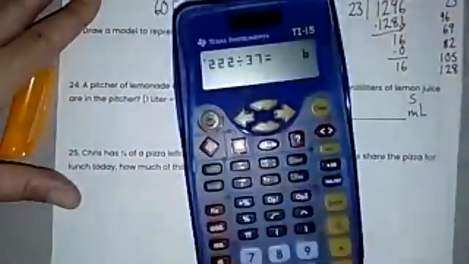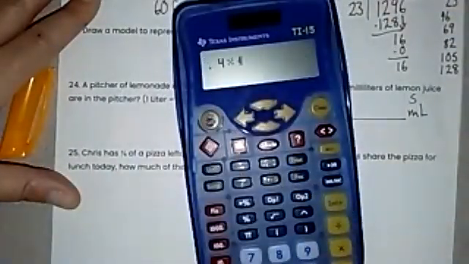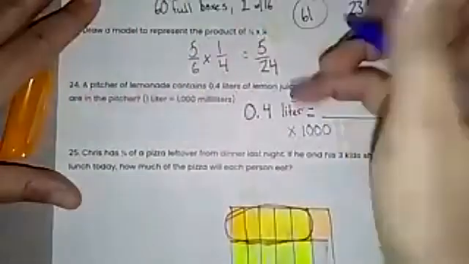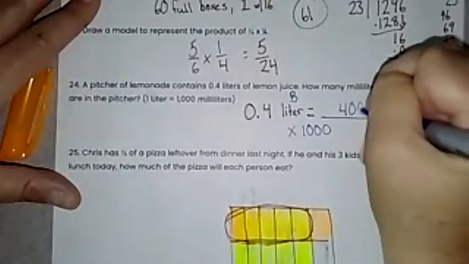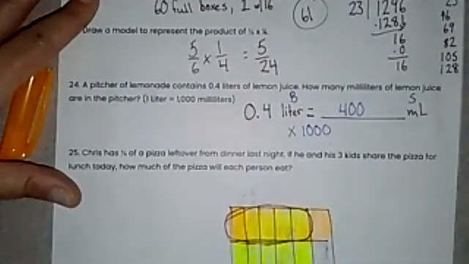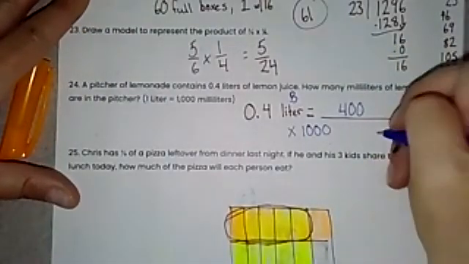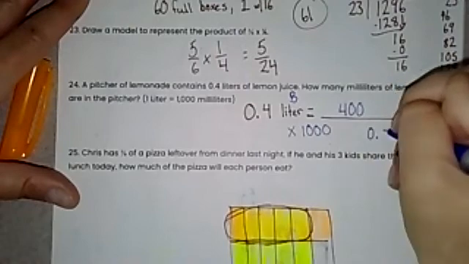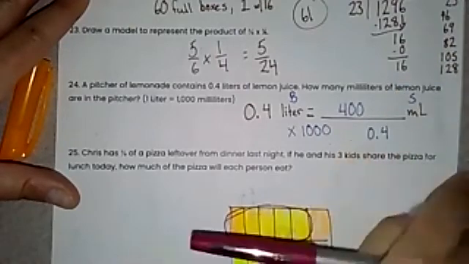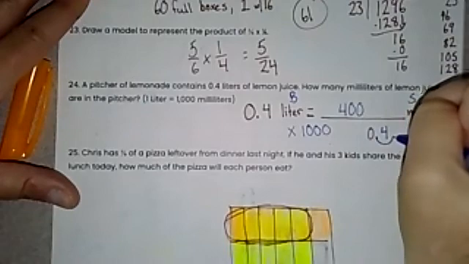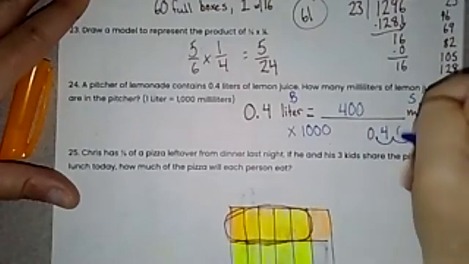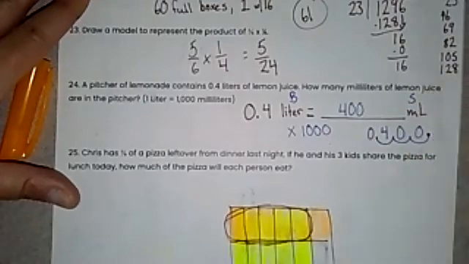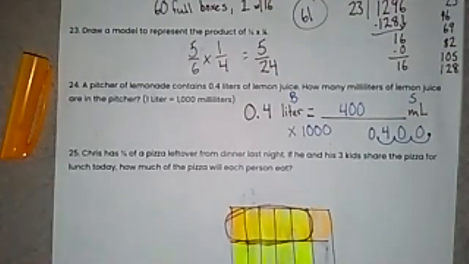So, I've got 4/10 times 1,000 equals 400. I could also do the thing where I move my decimal. If I've got 0.4 and I want to move my decimal 3 places that way, 1, 2, 3, that gives me 400. You could do it either way.